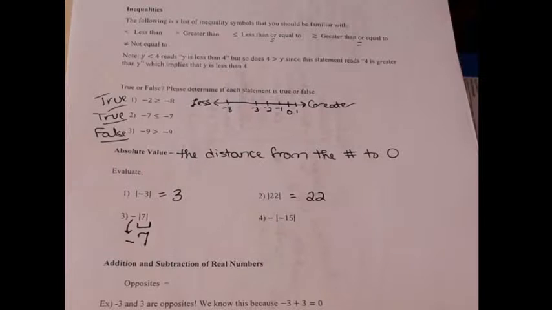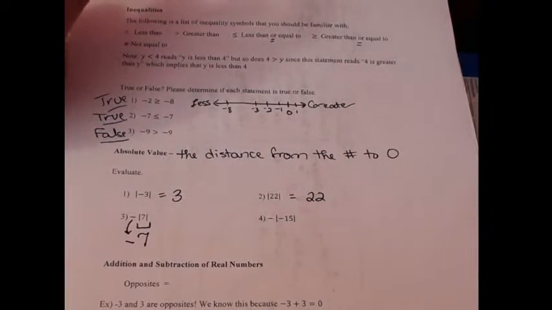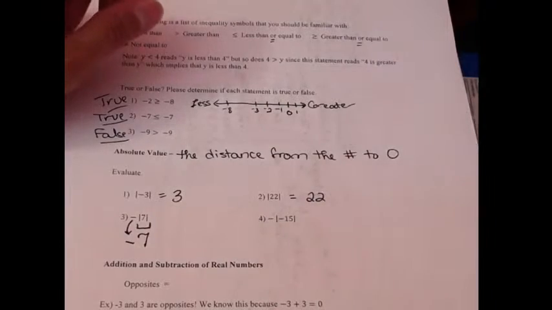Negative absolute value of -15. What are your thoughts? Thinking back to the concept of order of operations, and we're actually going to dive really deep into order of operations in just a little bit, I want you to consider what we must do first. This says a negative absolute value of -15.